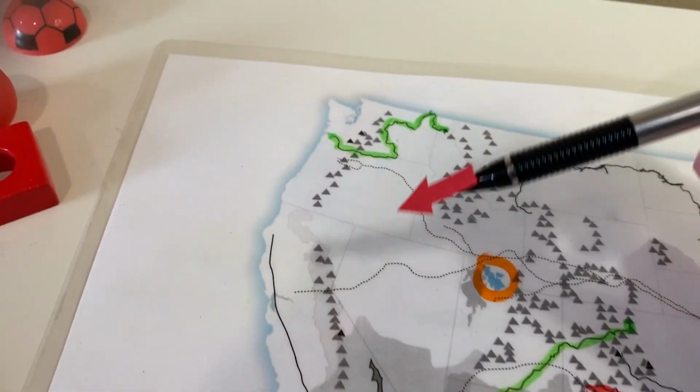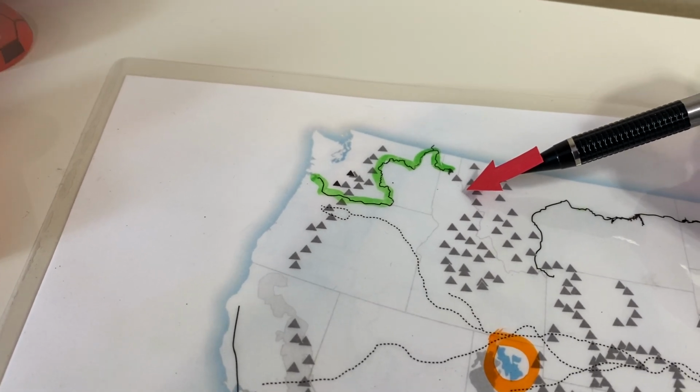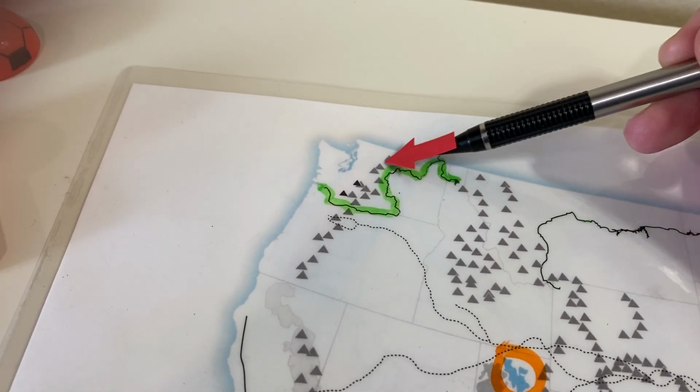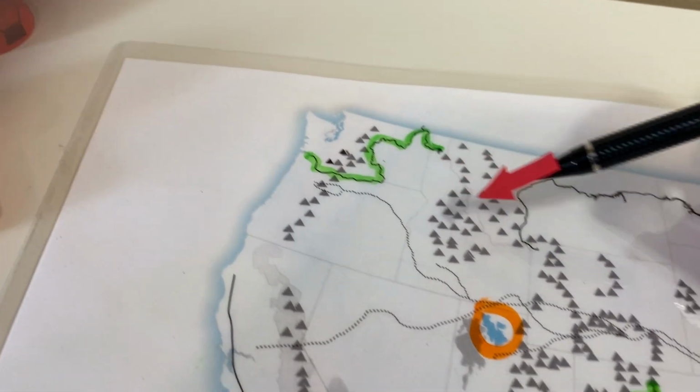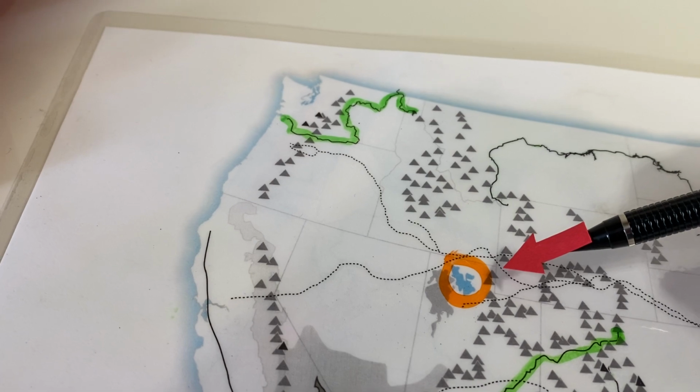Our next one, up at the top, the green one, also starts with a C, and it's called Columbia River. And this one goes through Washington. And then the very last one, you'll see the orange circle, and this one is the Great Salt Lake.